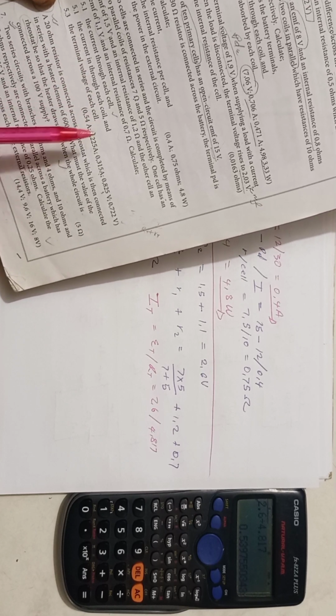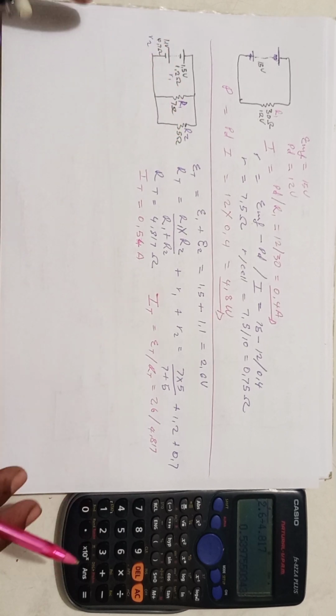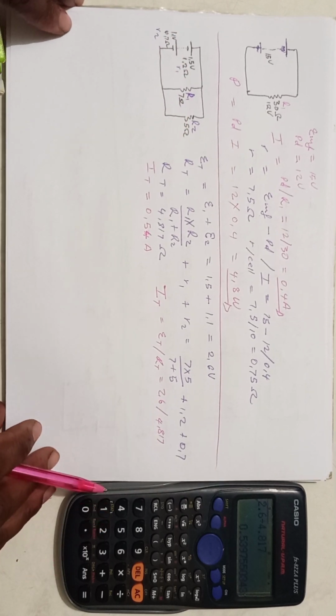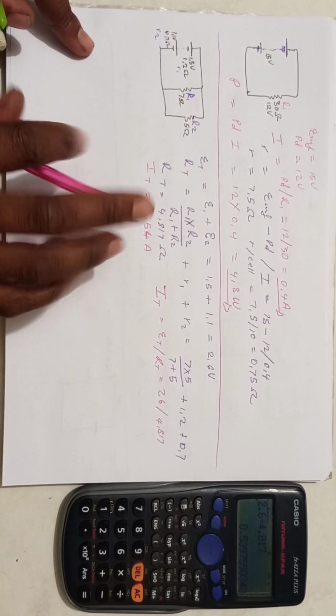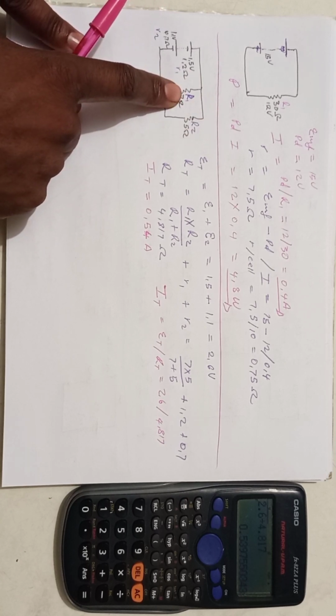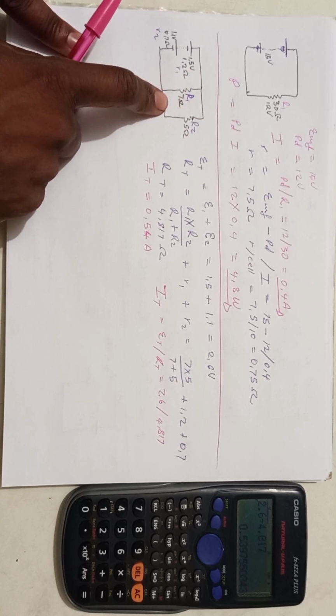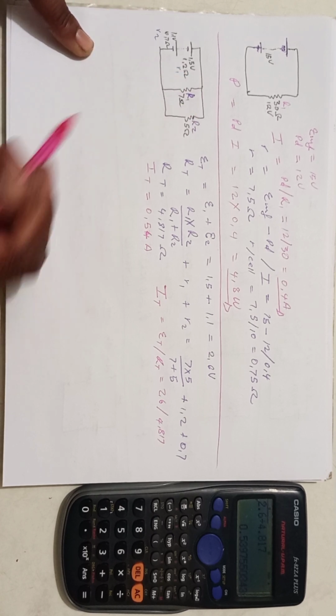And now they are saying let's calculate the current through each coil. So now we are calculating I1 and I2. For us to calculate I1 and I2, we need to know the potential difference across this parallel circuit. When we know it, we will use it to calculate the current across each resistor.